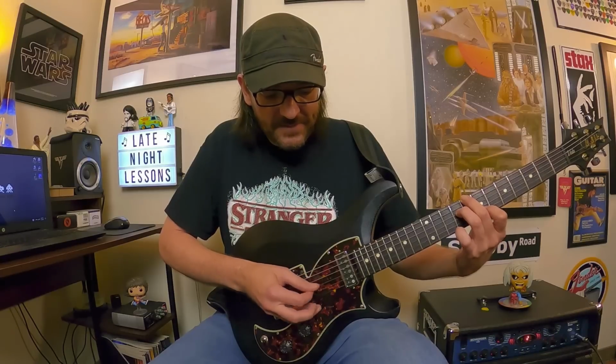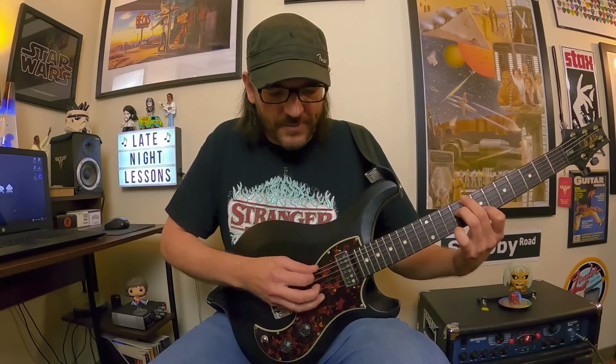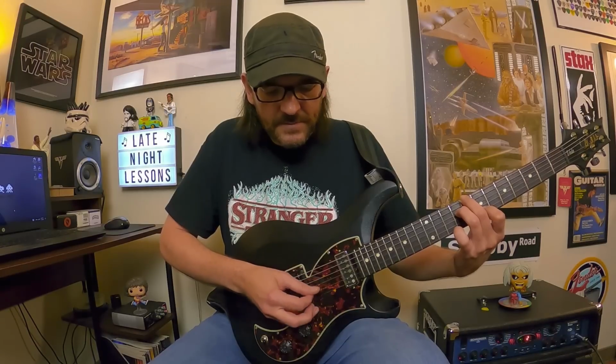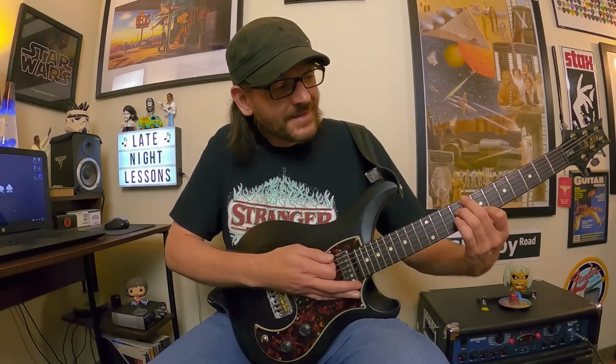We could grab the C root note there. We can grab this B, grab the F sharp there. Use the open G and open high E like that. Really cool, modern sounding chord. And that's a C major 7 sharp 11. Now we can replace this open G with that E note, and that's still C major 7 sharp 11.